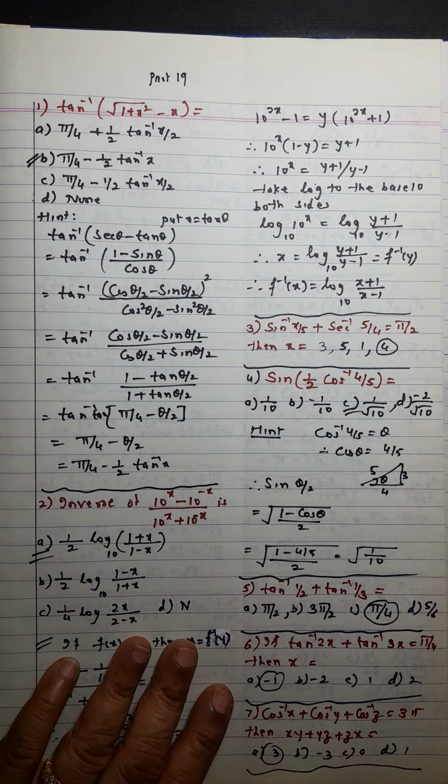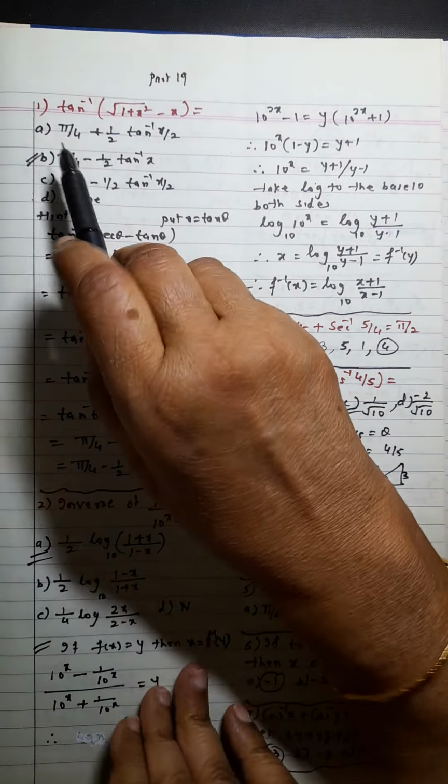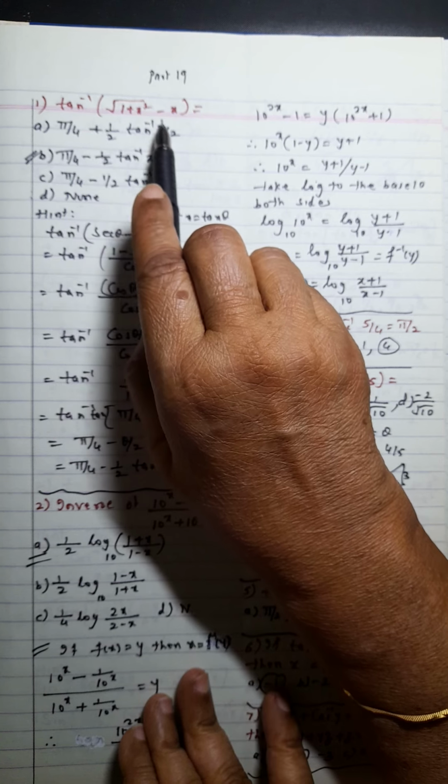Here I am discussing the last 17 years of C.E.T maths papers. It will be useful for other board students also. Now I will solve some problems from inverse trigonometric functions. Here the question is we have to find out the value of this.